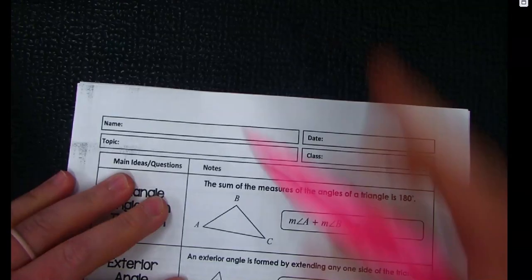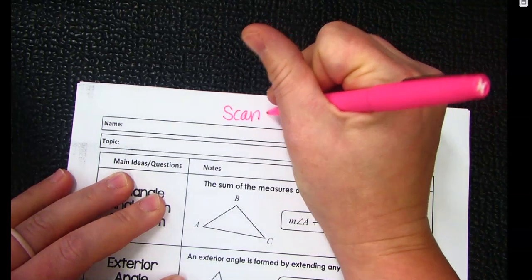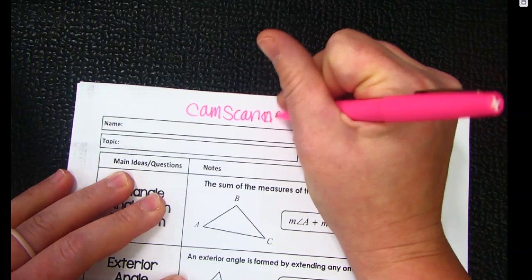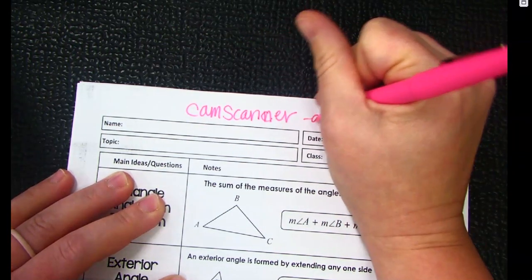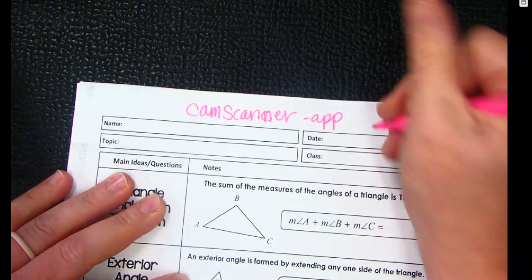Several of the teachers taught me about an app called CamScanner. It's an app that you can download that will allow you to take multiple pictures within the app, and then it makes it one PDF document.